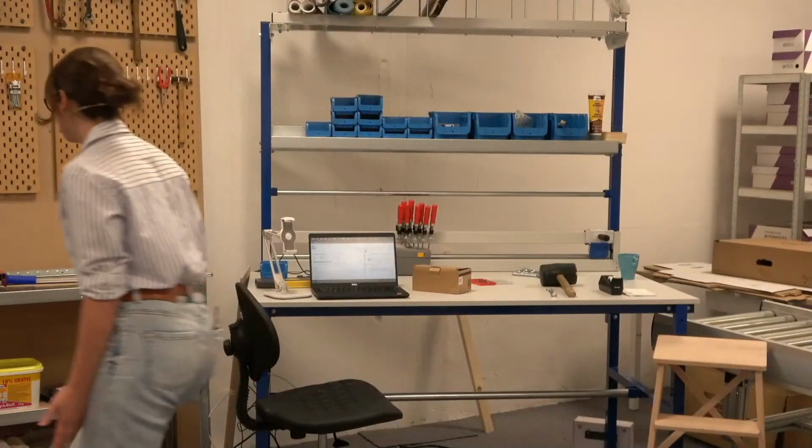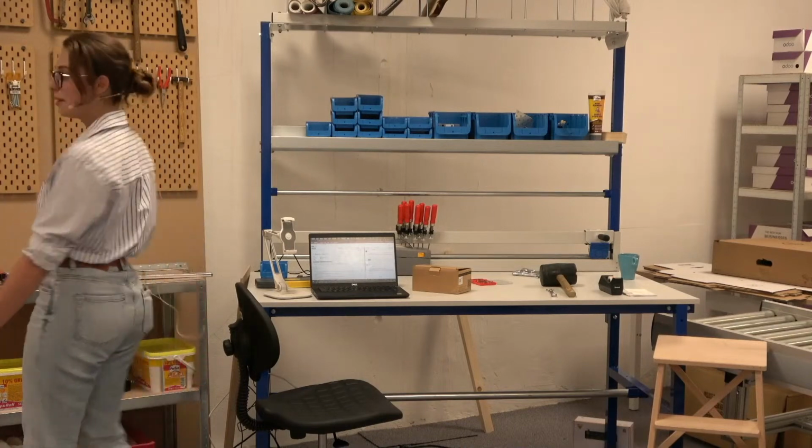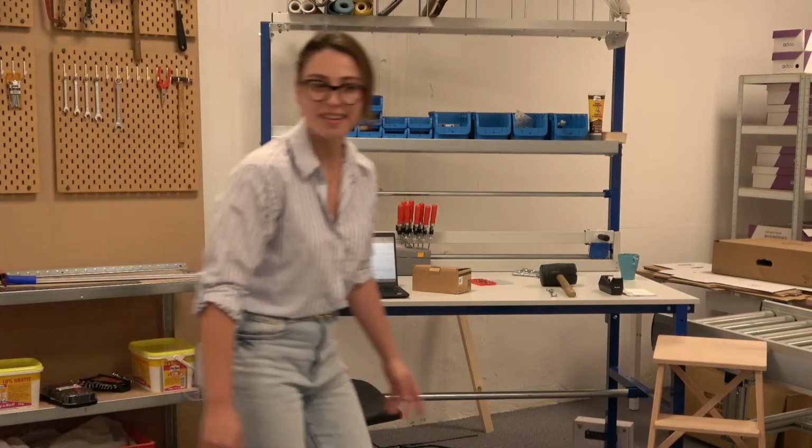Yeah, where is that spare part? Oh my god, it's just always a pain to find it. I don't think Kelly is using Odoo.